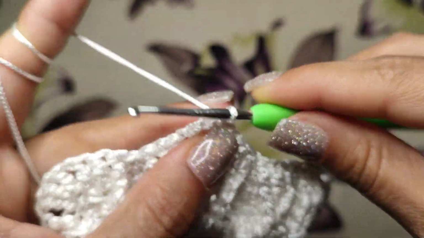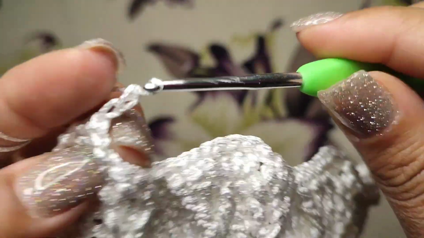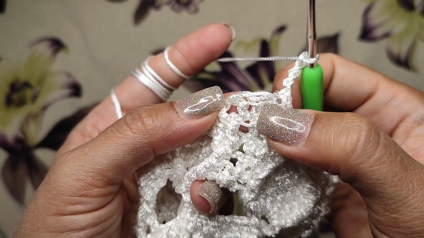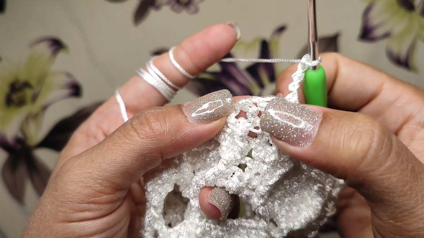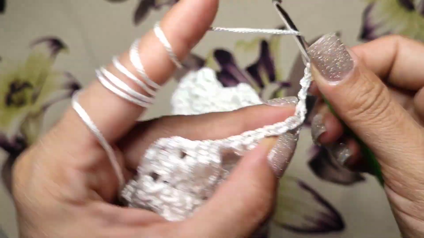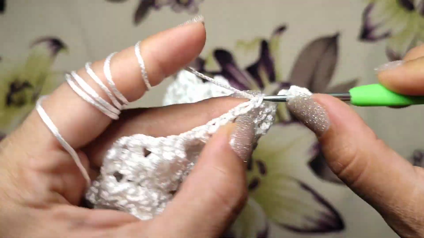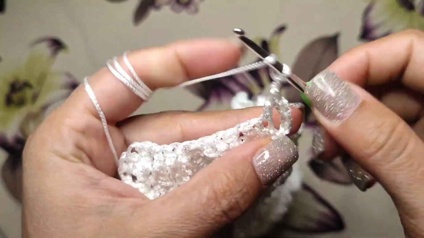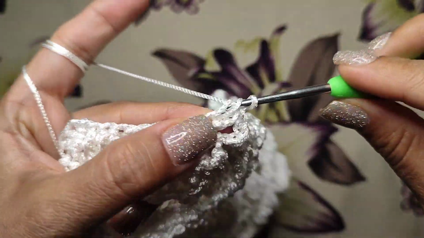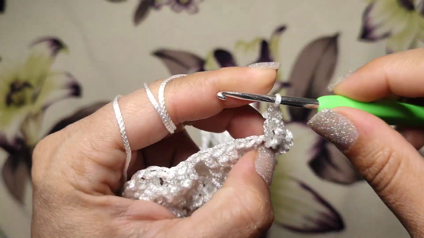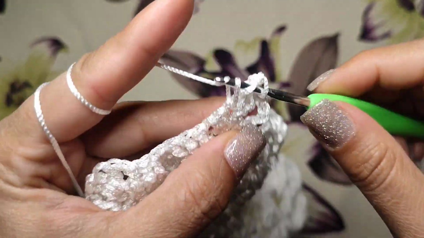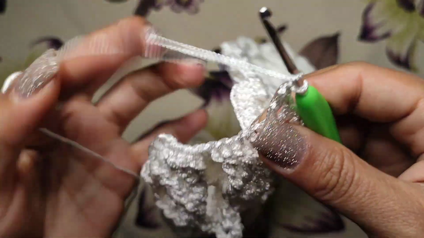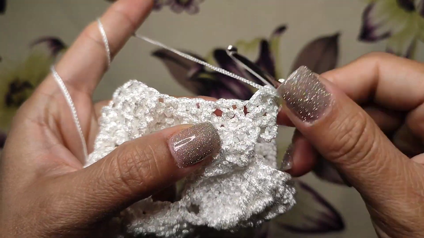Round 16, 4 chain, count as first double crochet and chain 1. Now 3 double crochet plus chain 1 into next double crochet, one double crochet, chain 1, 2, chain 1, 3, chain 1, a double crochet into next.